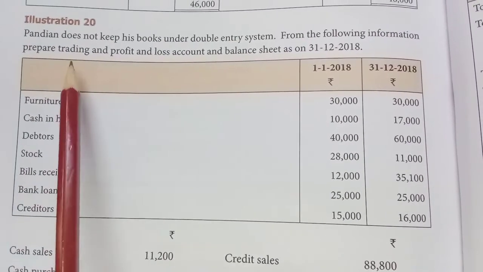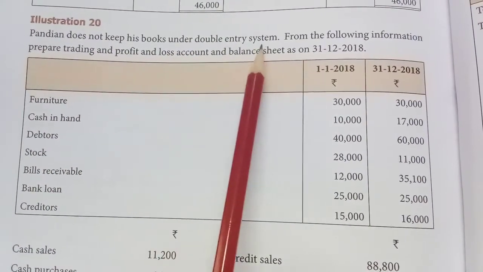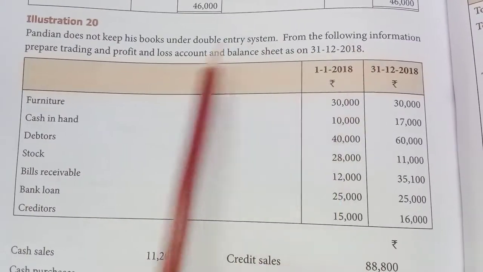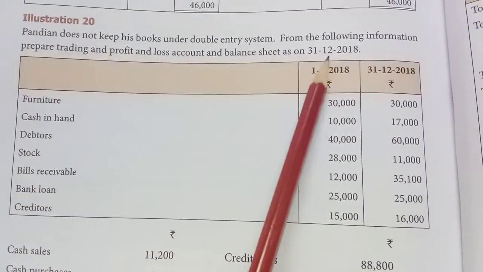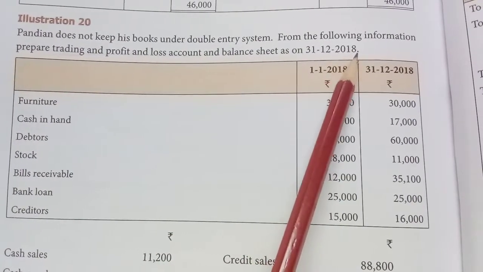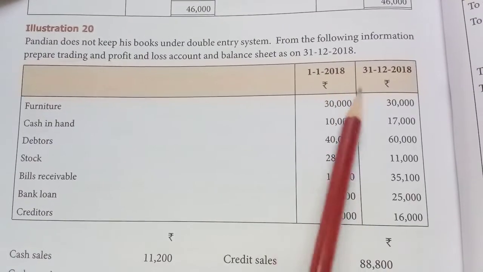Now listen to the 20th illustration. Pandian does not keep his books under double entry system. From the following information, prepare trading and profit and loss account and balance sheet as on 31st December 2018. Two years, beginning and closing, they have given.